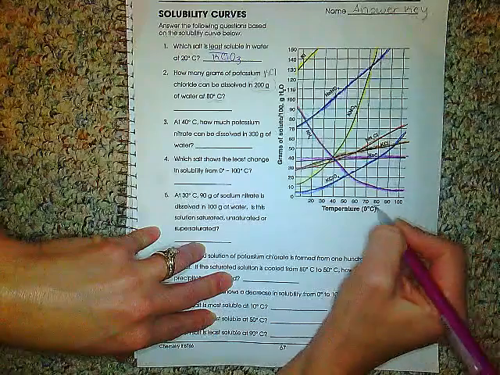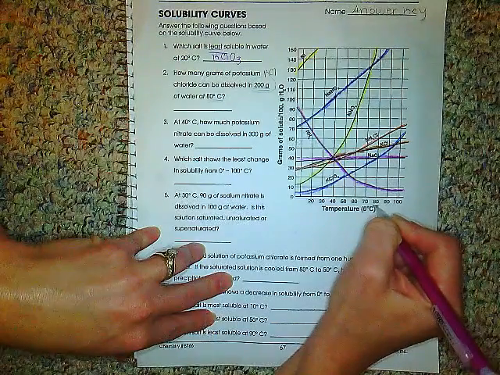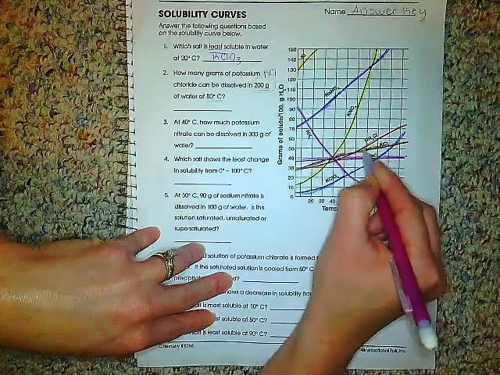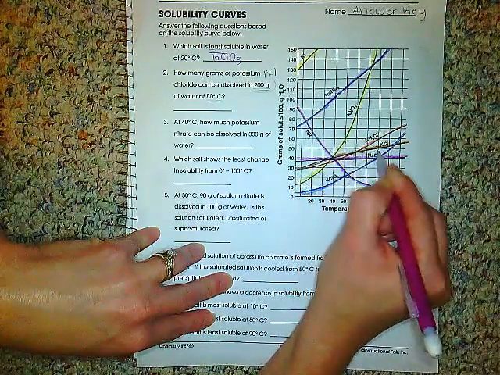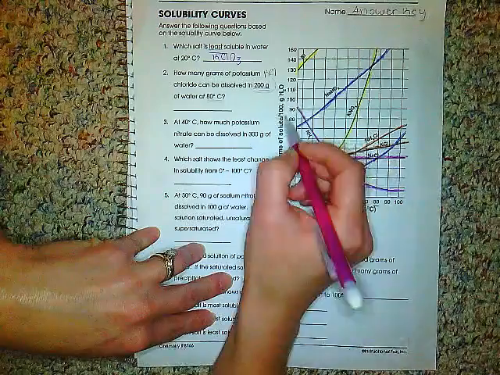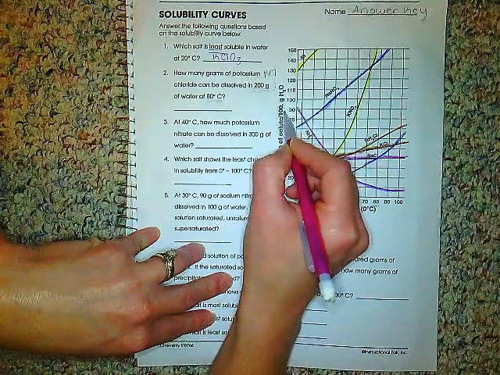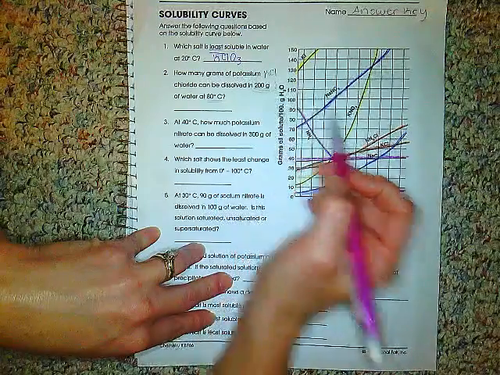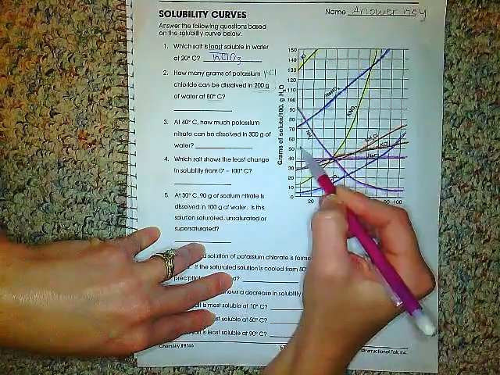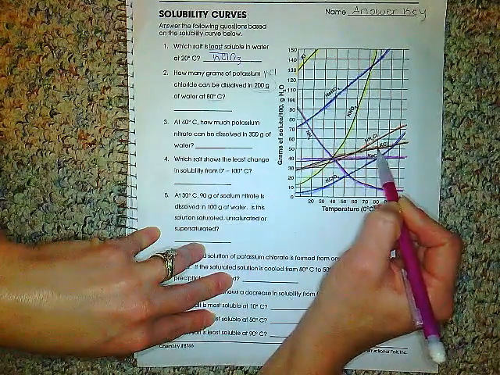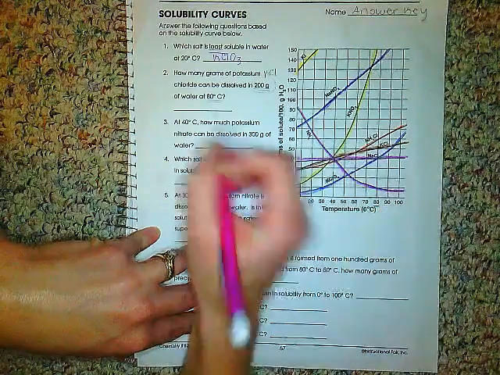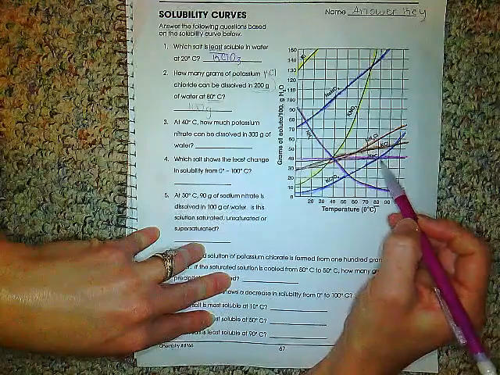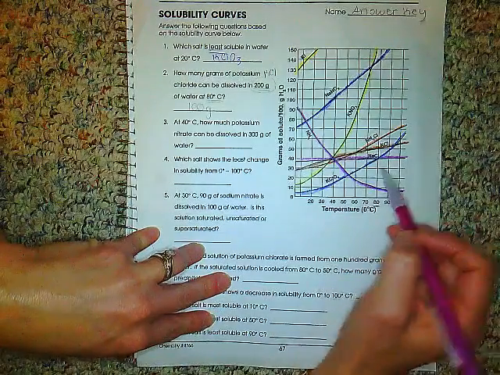80 degrees Celsius. Here we are at 80 degrees Celsius, and we're looking for potassium chloride. Well, we see here that 50 grams of potassium chloride could be dissolved in 100 grams of water. But note that the question is asking you for 200 grams of water. So what we would need to do is to double potassium chloride. 50 times 2 would be 100. So 100 grams of potassium chloride would dissolve at 80 degrees Celsius.